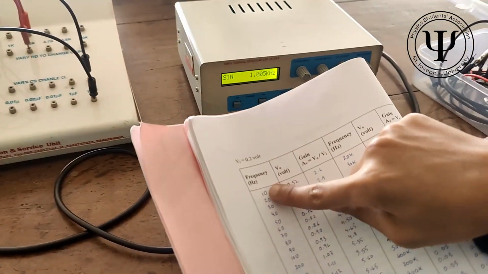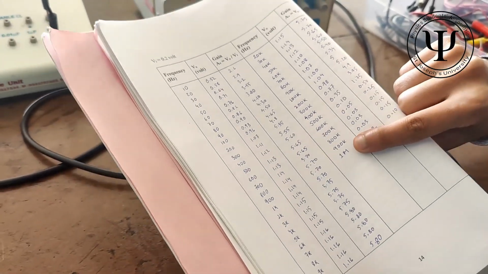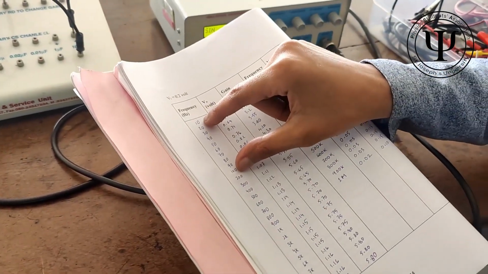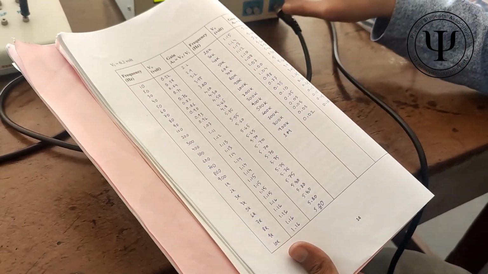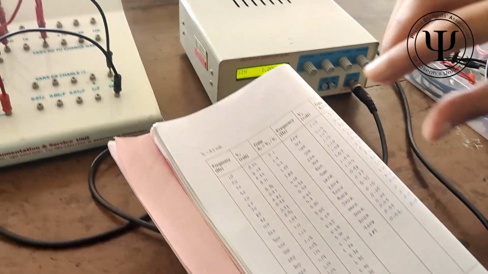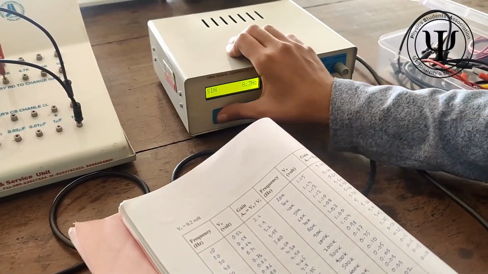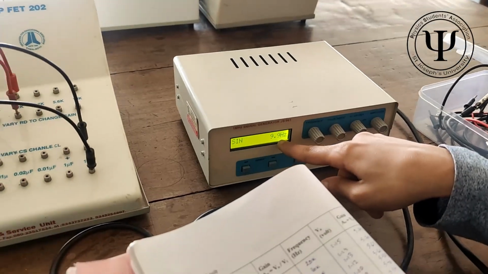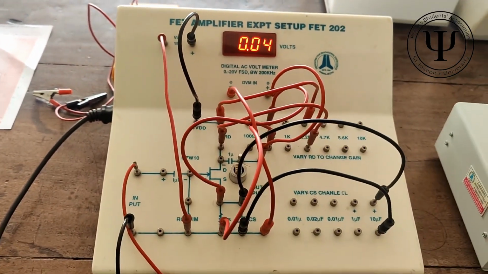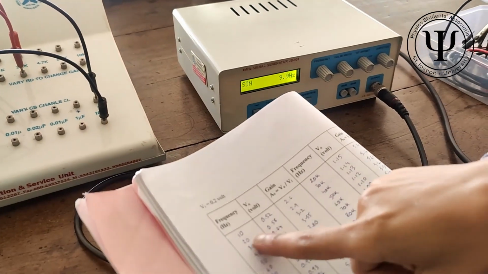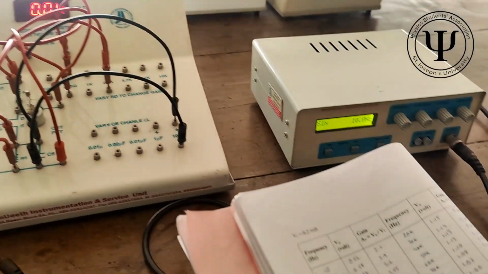We're going to change this, and we're going to notice a change in output voltage. Let's do that. So we're going to start from 10 hertz, and we're going to go up until 1 million hertz. So we're going to do it in increments of 10, and then increments of 100, and then increments of 1000, and so on. So that will be easy for us to plot on a log graph. So let's do that. We'll start from 10 hertz. Note down the corresponding frequency and the corresponding voltage onto your table, and calculate the gain using this formula. Note that this isn't the same result because this FET is a different FET, so results might vary.